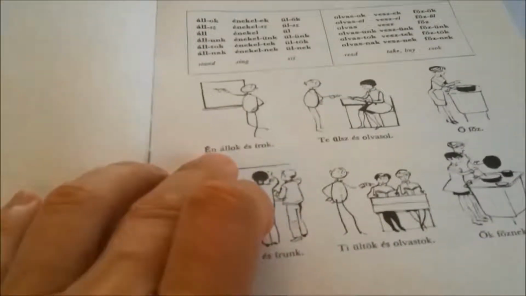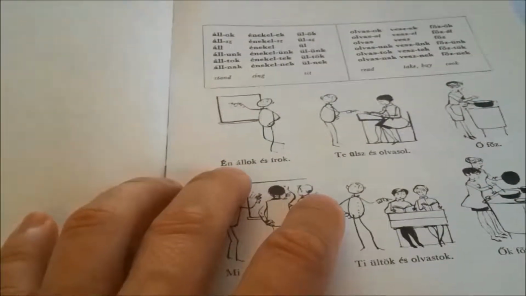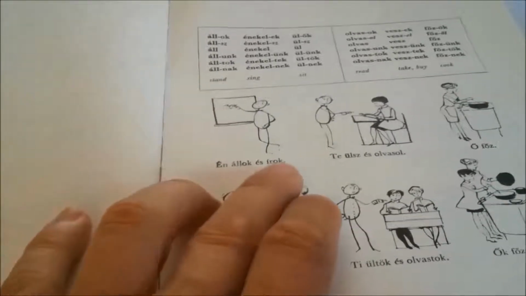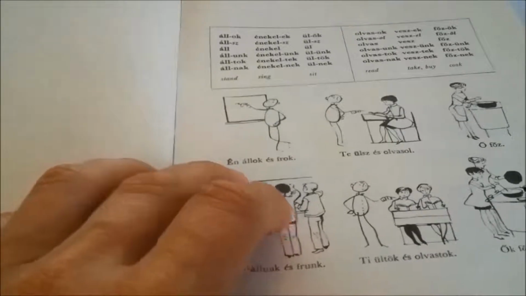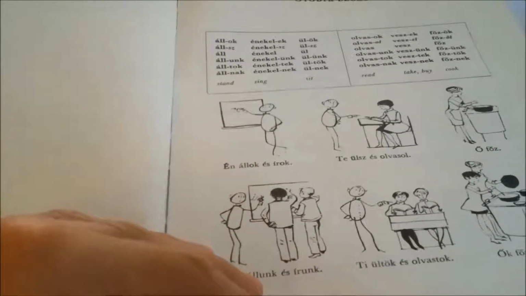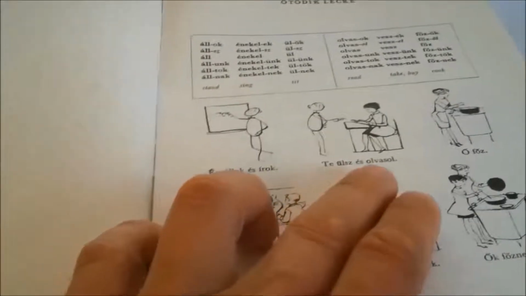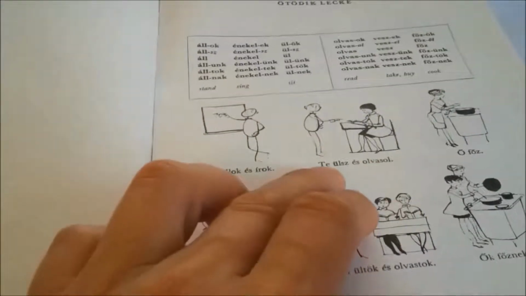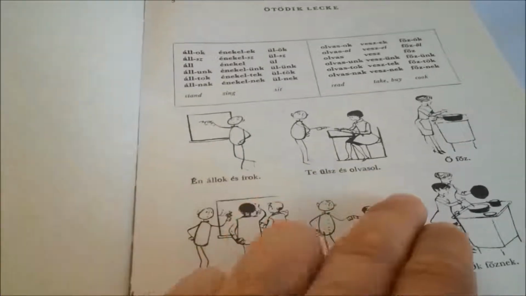Then we see a couple of examples. This figure is, he stands and he writes, meaning I stand and I write. Én állok és írok. Te ülsz és olvasol. You sit and read.